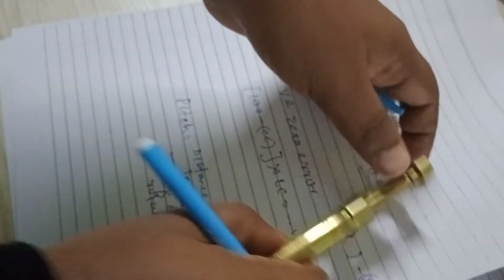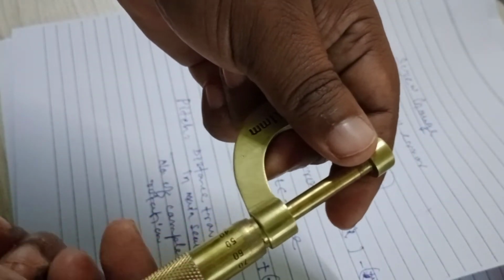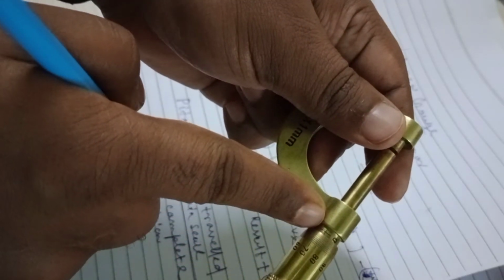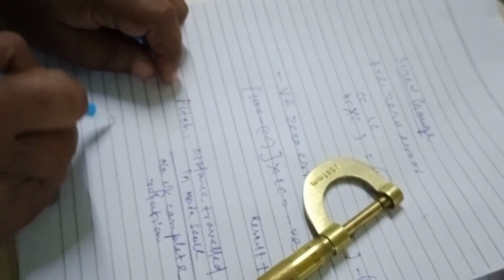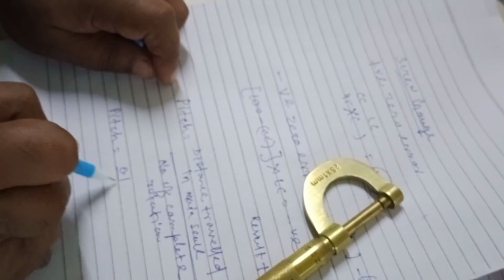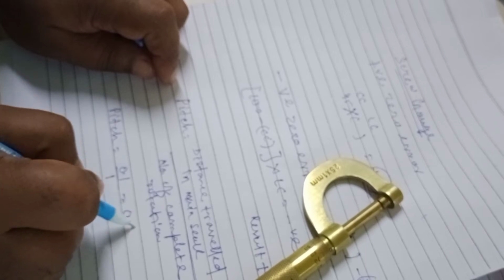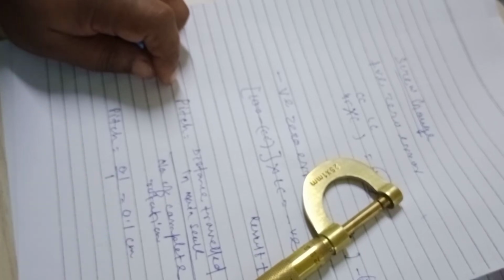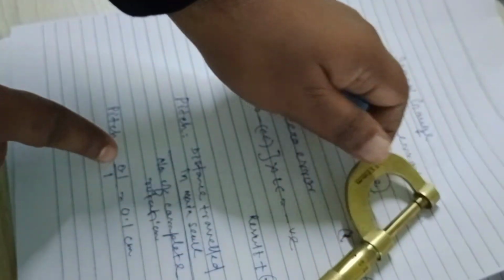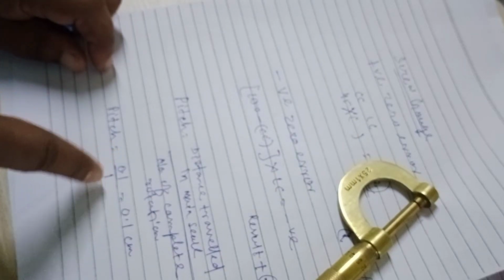So I rotated once, one complete rotation. For one rotation the main scale travels 0.1 centimeter. So my pitch for this apparatus will be 0.1 divided by 1, that is 0.1 centimeter. If you have two rotations to get 0.1 centimeter, then we will write 0.1 divided by 2.